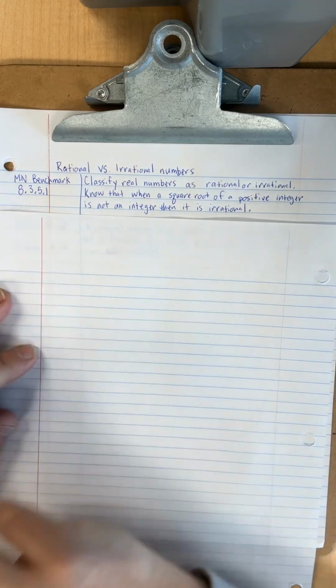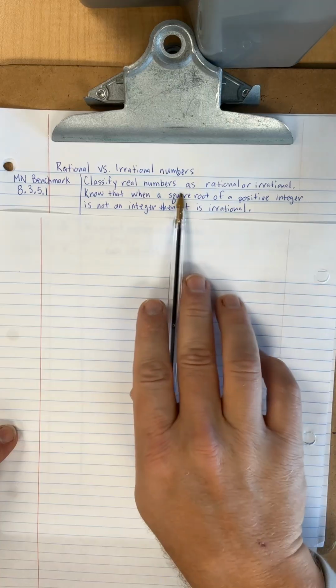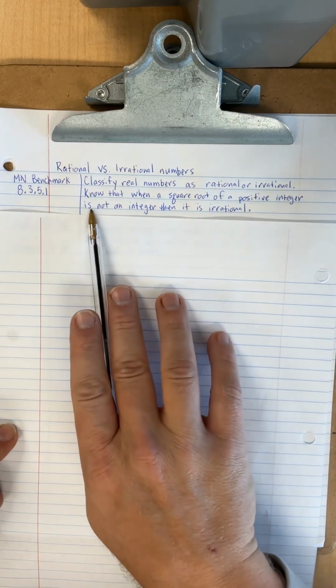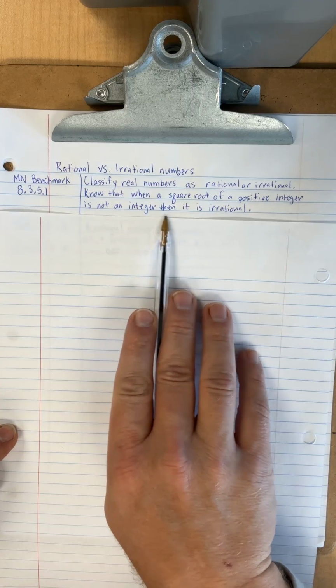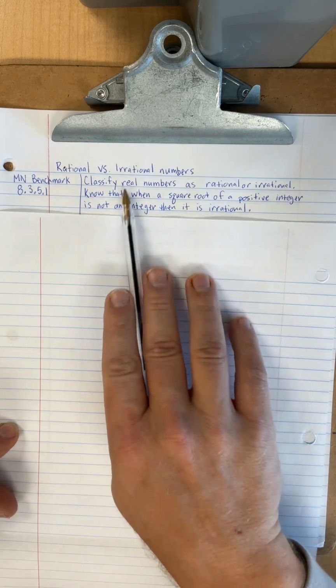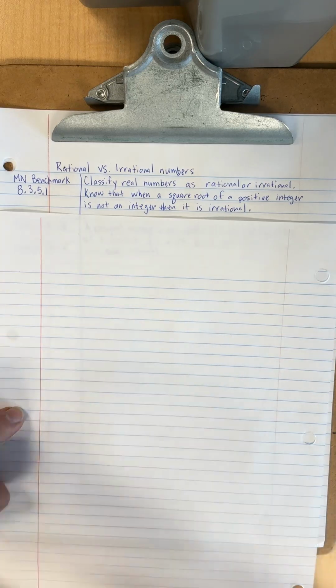This is Minnesota Benchmark 8.3.5.1, which says classify real numbers as rational or irrational, and know that when a square root of a positive integer is not an integer, then it is irrational. And so we're going to break this down a little bit and make sure we can understand these two things. And we're actually going to be starting with square roots.